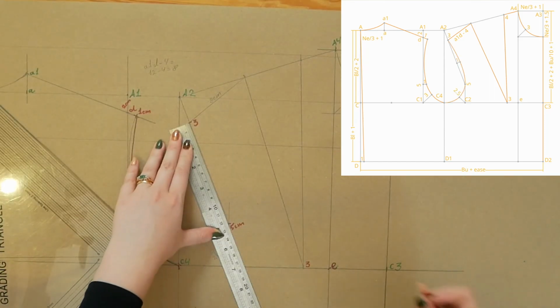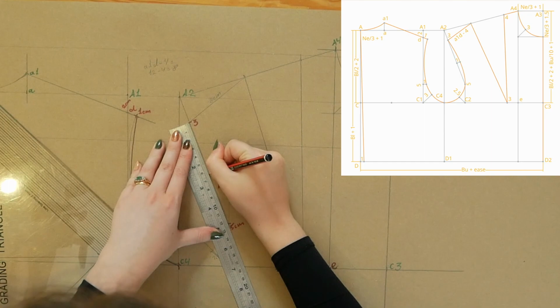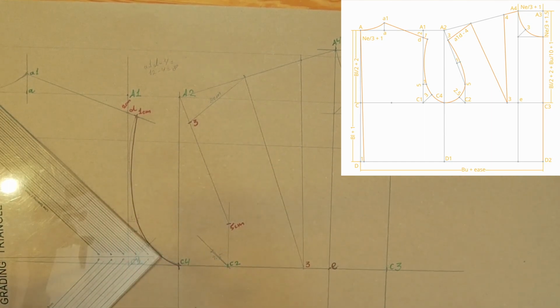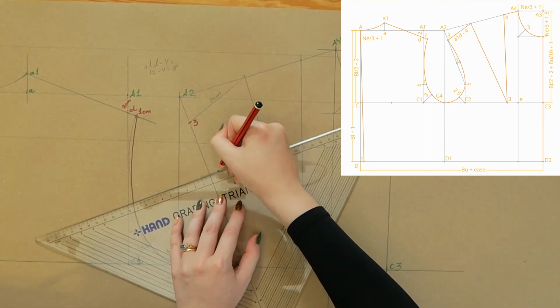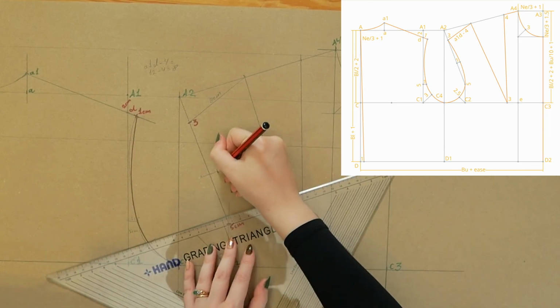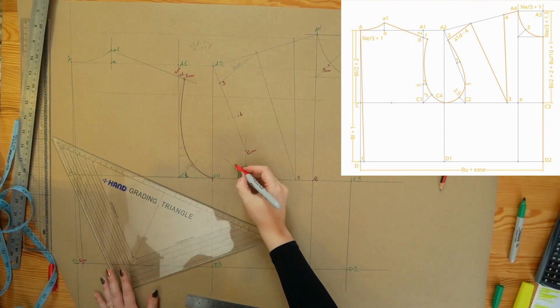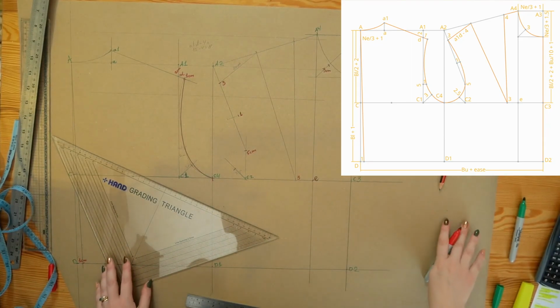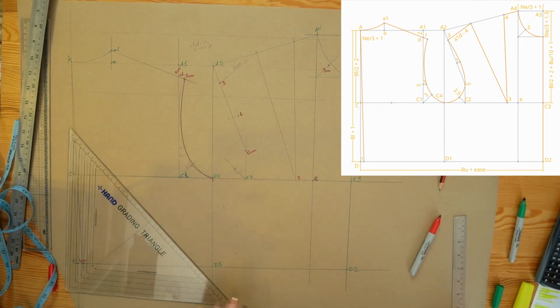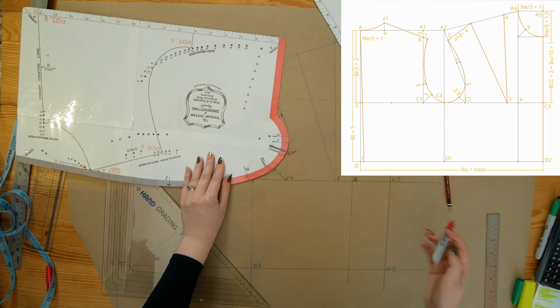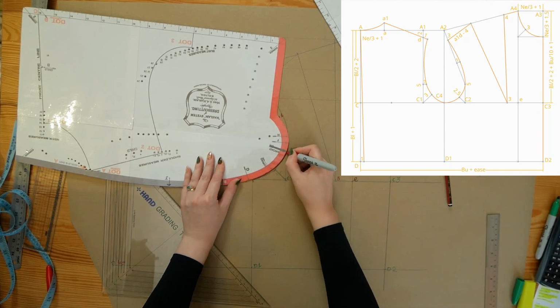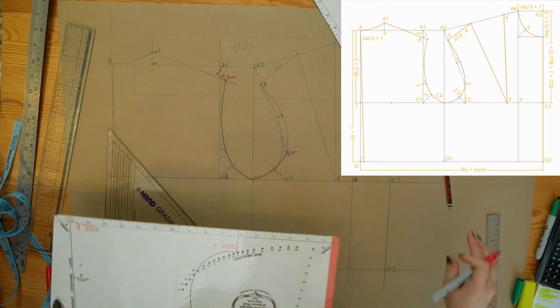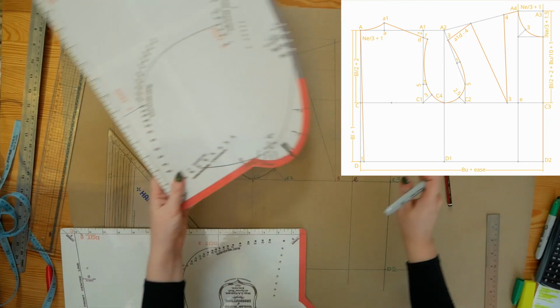Front armhole. Mark a point halfway between the 3 cm point and the 5 cm point. From there, draw a perpendicular 1 cm line to the right. From point C2, draw a 2.5 cm line at a 45-degree angle. Join up points C4, 2.5, 5, 1 and 3 with a French curve or using the Haslam ruler.